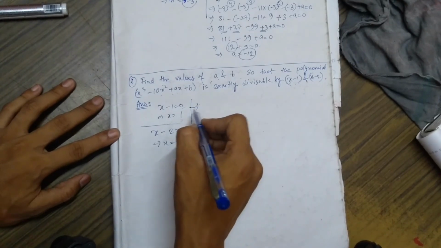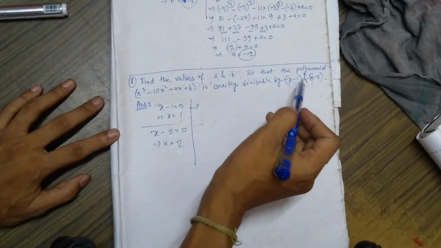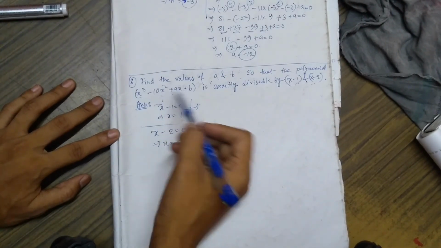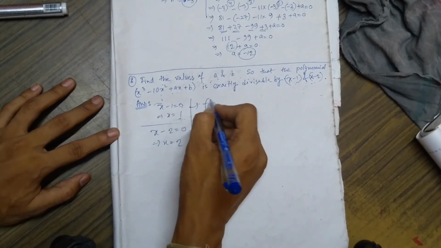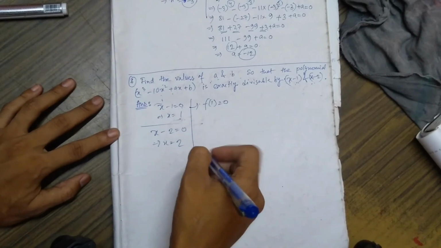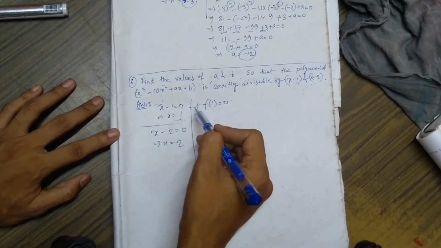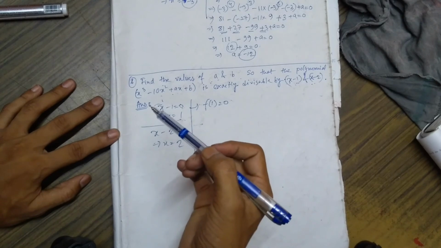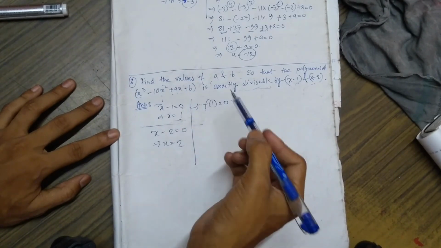So let's now check this. Both of these two are exactly divisible. That means both of these are making the remainder equal to 0. So for this one case, we will use f of 1 equals 0. You are understanding, I think, that it's f of 1. From the remainder theorem, if it is exactly divisible, the remainder will be equal to 0.